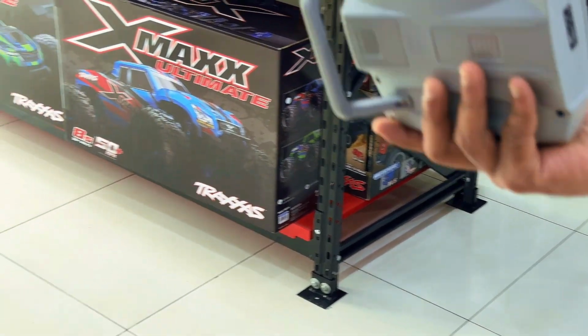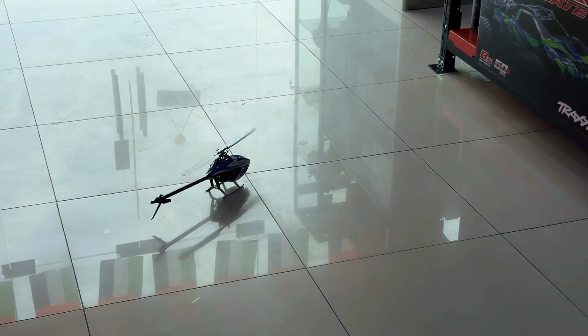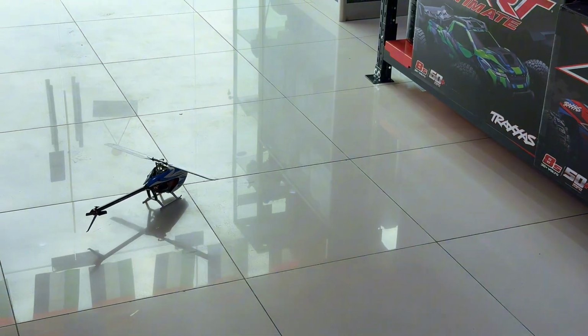And that is the Goosky. I cannot try more here because it's a small location. We don't have the place here. We need an open location to test this helicopter.